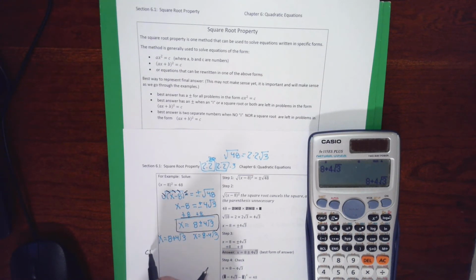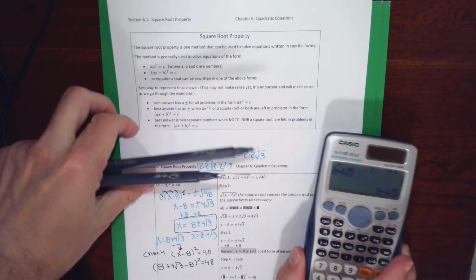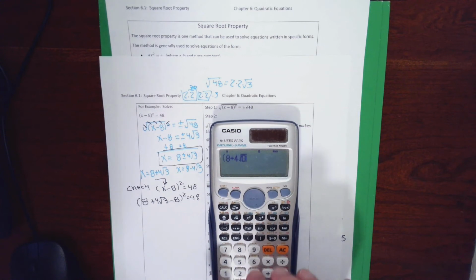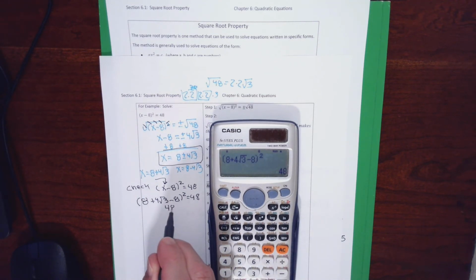If I wanted to check, I wouldn't check by hand. The original problem is x minus 8 quantity squared equals 48. I would take whatever answer I want to check, plug it in for x, and I just break out my calculator to make sure that it actually checks. So let me do my checking. 8 plus 4 square root of 3 minus 8, quantity squared. That's what I'd get if I plugged in the first solution. And because when I plug it in, it matches the right-hand side, I know that answer is right.